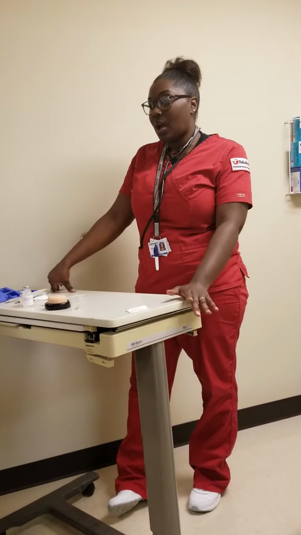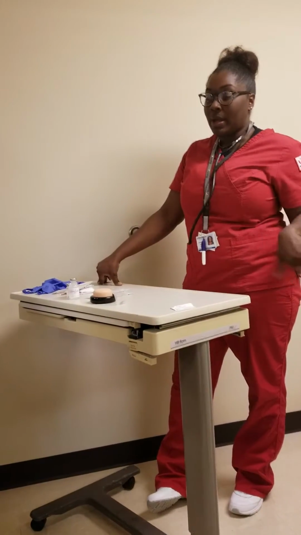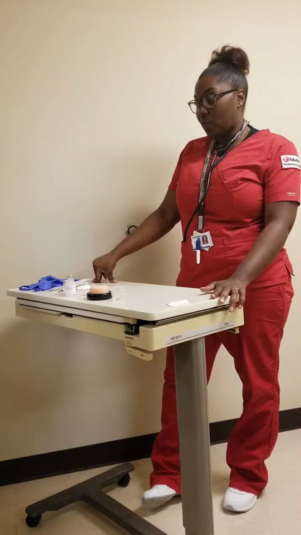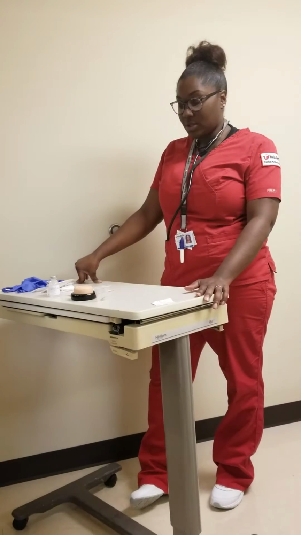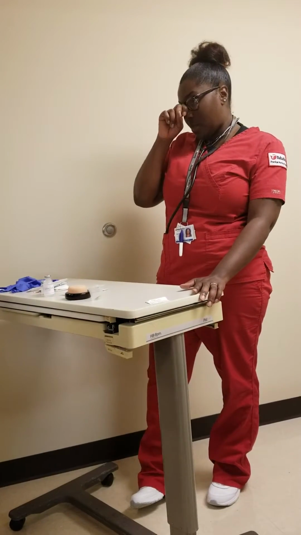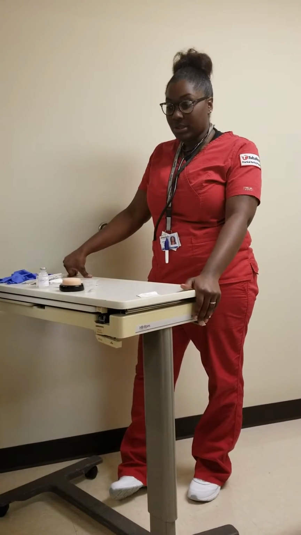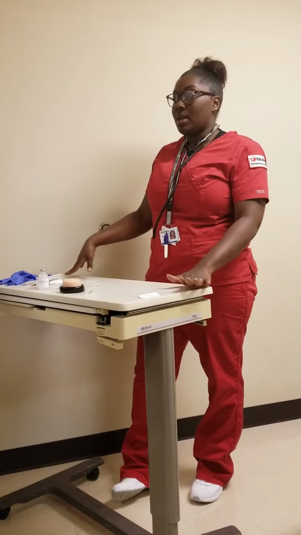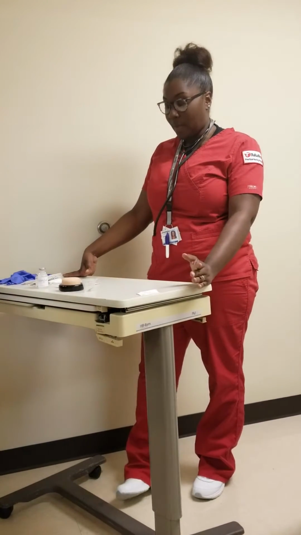Before I do anything, I will go into the medication room. I will make sure the door is closed behind me, and I will make sure that I have no distractions. I would review the doctor's order for the medications to make sure that everything's correct. I will review the patient's allergies to make sure that the medication ordered on the MAR does not contraindicate with anything that the patient is allergic to.